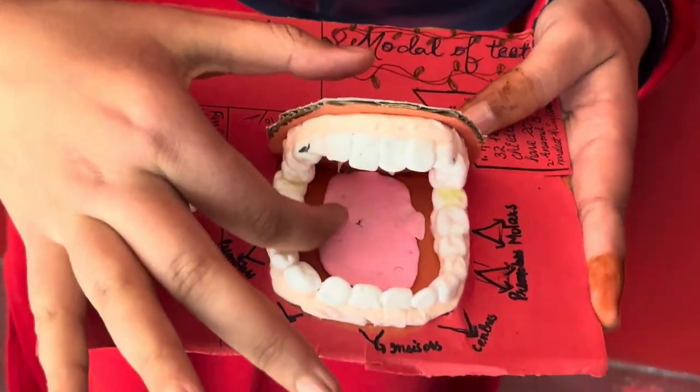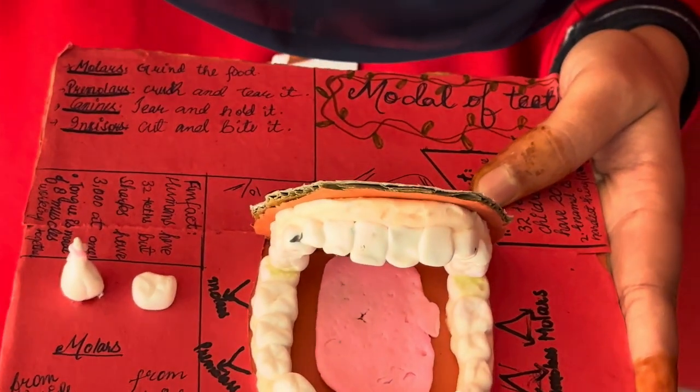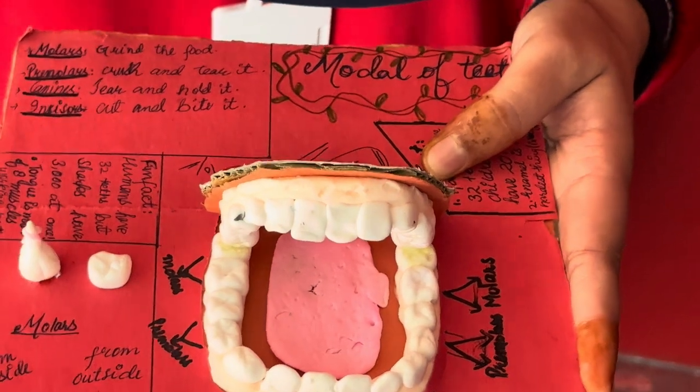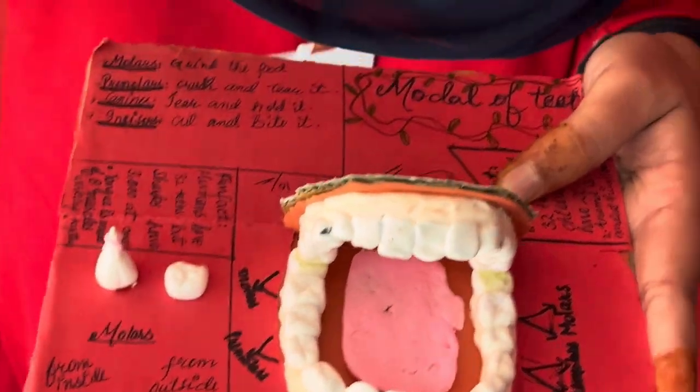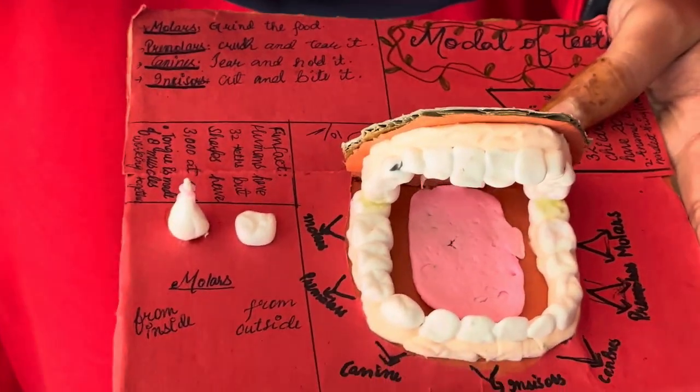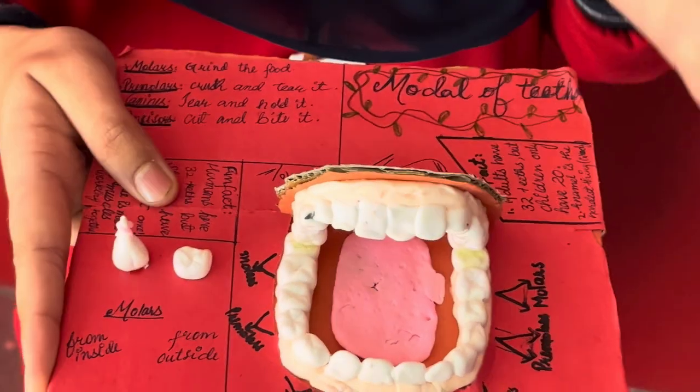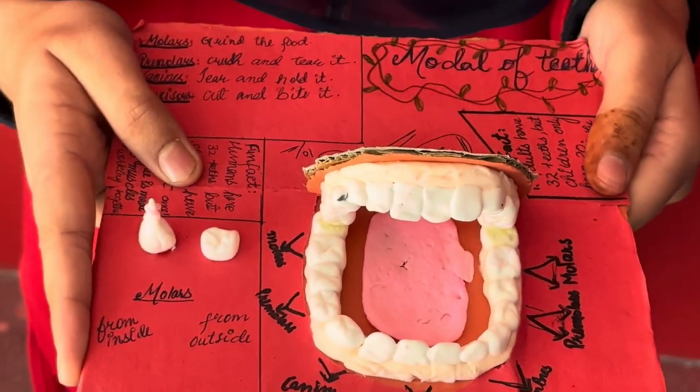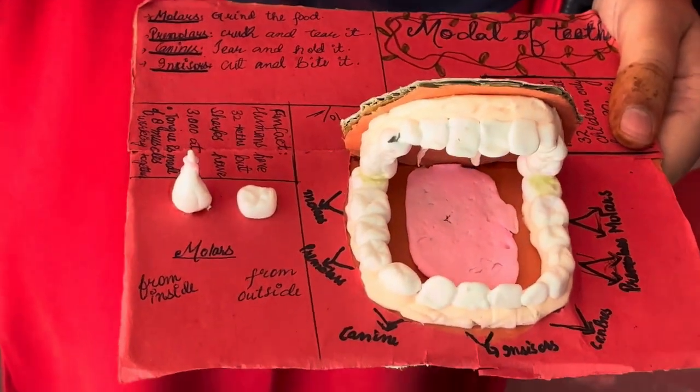Swallow the food. Here is the epiglottis. It covers the windpipe whenever we eat food. And this is the model that will help you to know that teeth not only help in digestion but also give structure to the face.